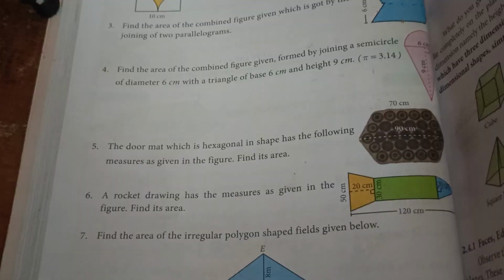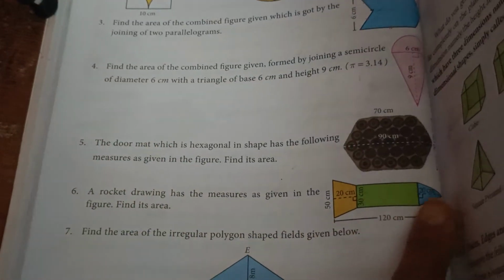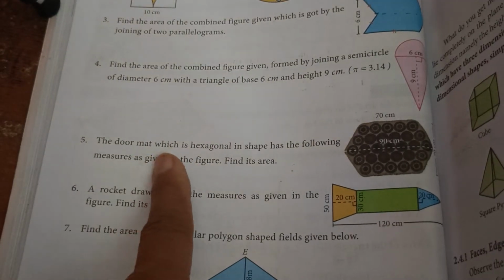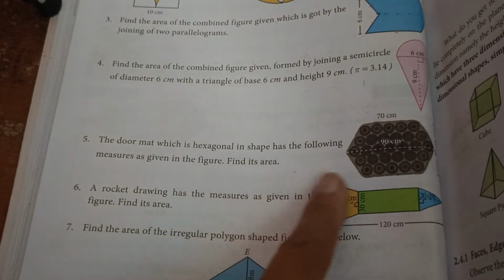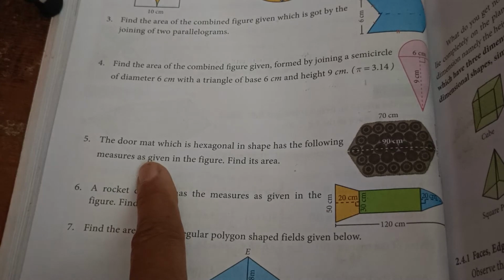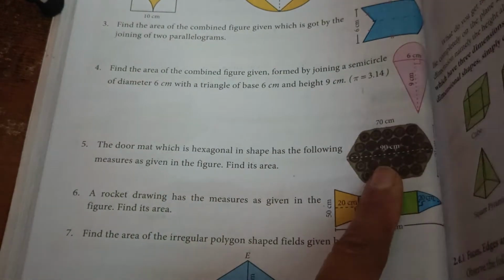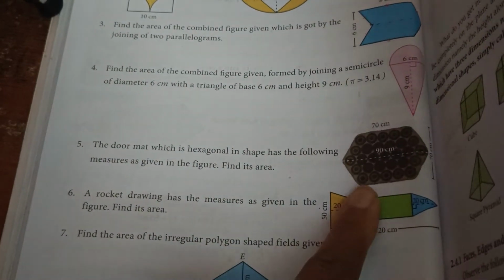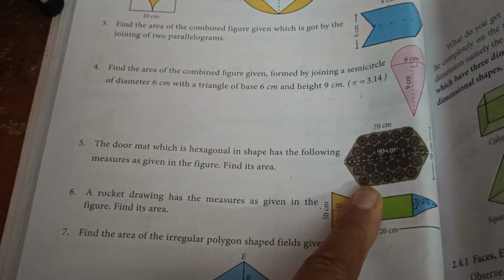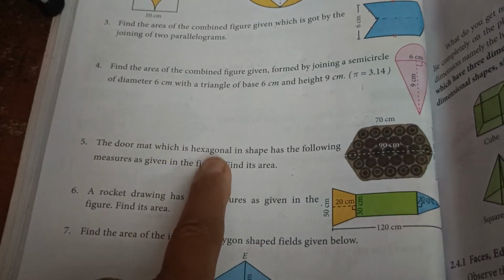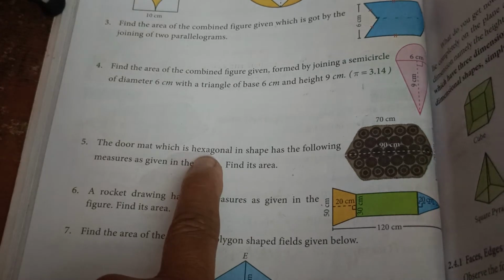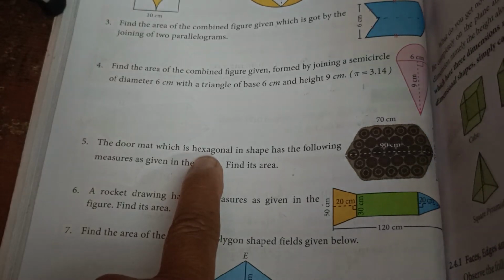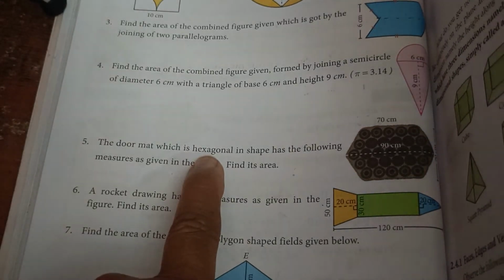Okay. Now we'll go to question number 5. You are given this combined shape. What is given? The doormat, which is hexagonal in shape, has the following measurements as given in the figure. Find its area. It's a doormat, we put it at the door. It is hexagonal. Hexagon means 6-sided figure. Quadrilateral means 4-sided. Pentagon, 5-sided. Hexagon means 6-sided figure.